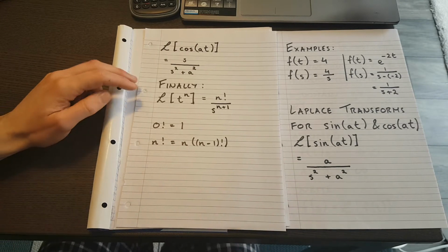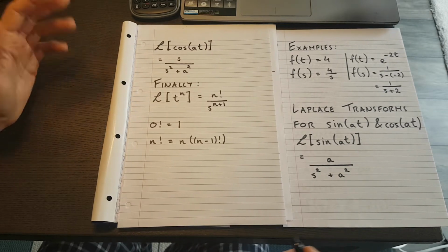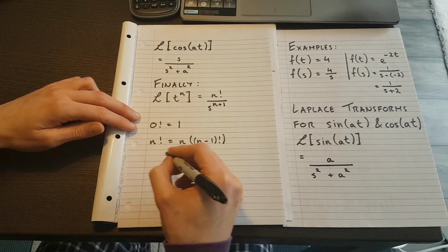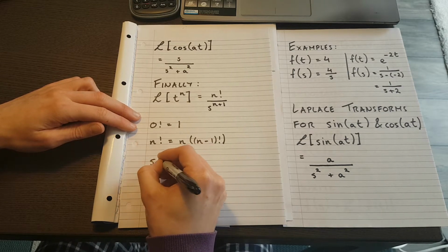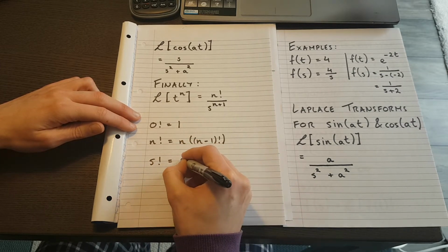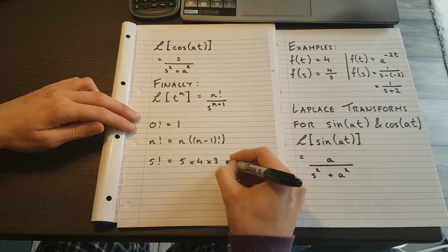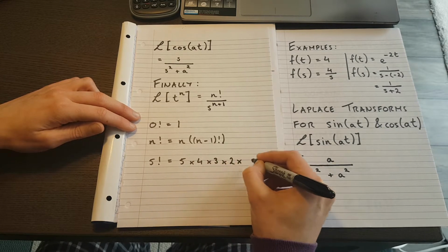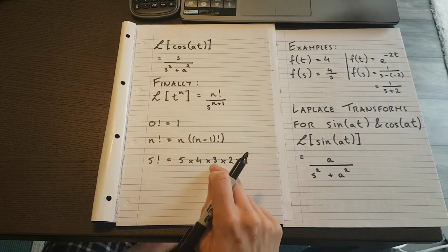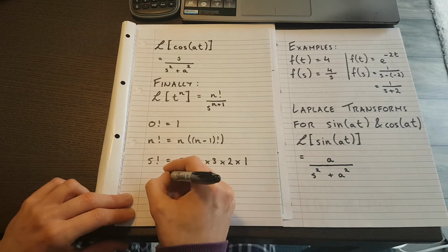What does that really mean? The easy way to think about this is that if I have, say, 5 factorial, that would be 5 times 4 times 3 times 2 times 1. So 1 times 2 is 2, times 3 would be 6, times 4 would be 24, times 5 would be 120.